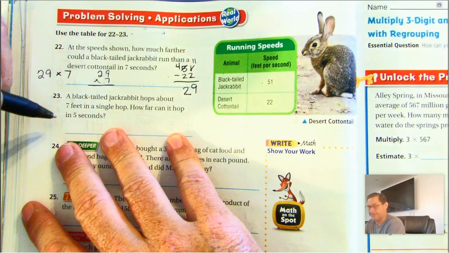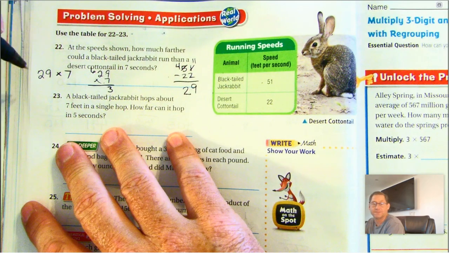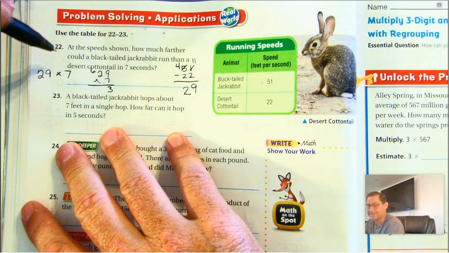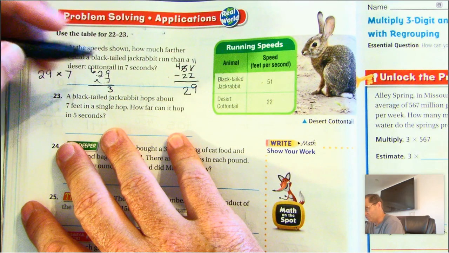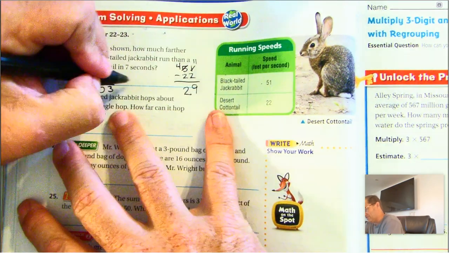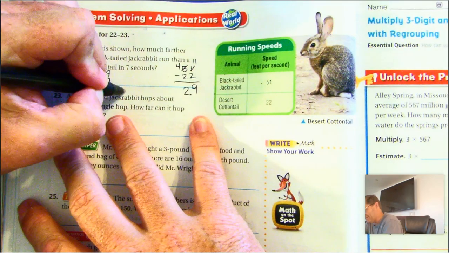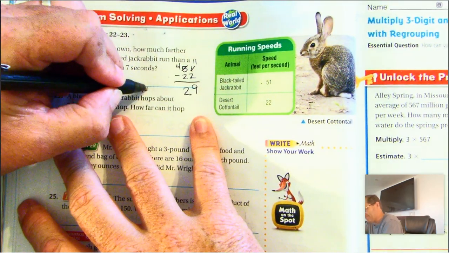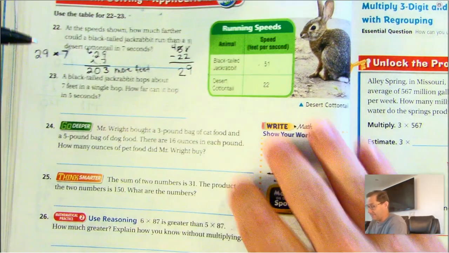7 times 9 is 63 ones. I'll rename 60 of those ones as 6 tens. 7 times 2 tens is 14, plus 6 more is 20. So it's going to be 203 more feet than the cottontail. Okay, number 23.